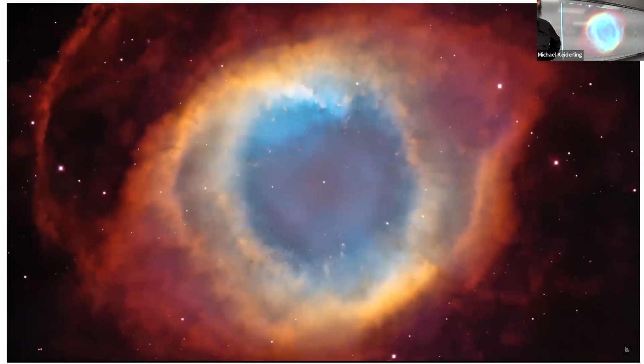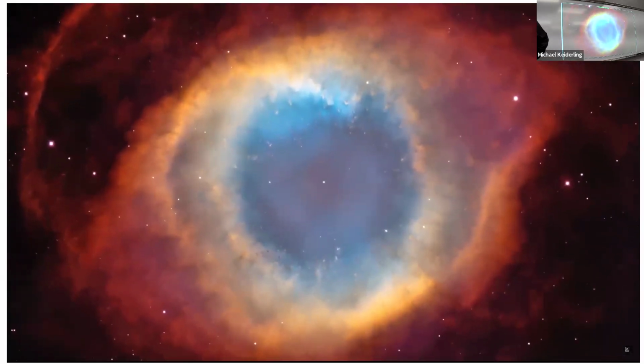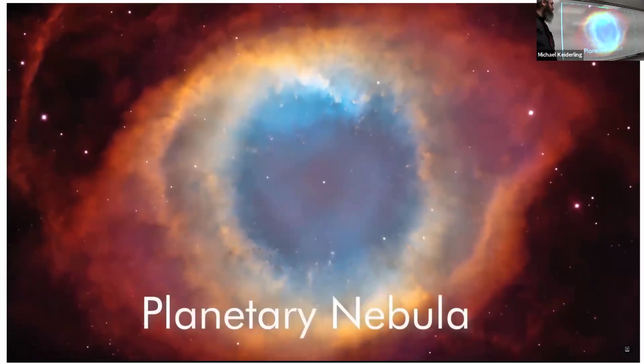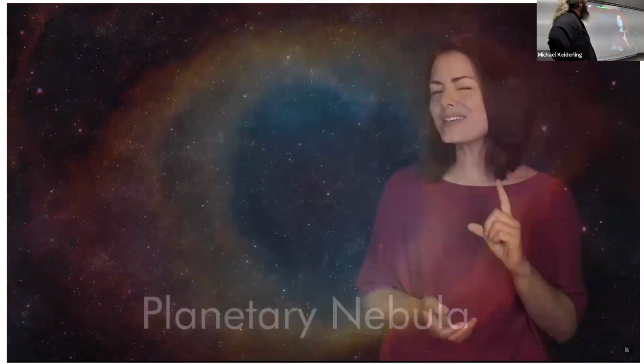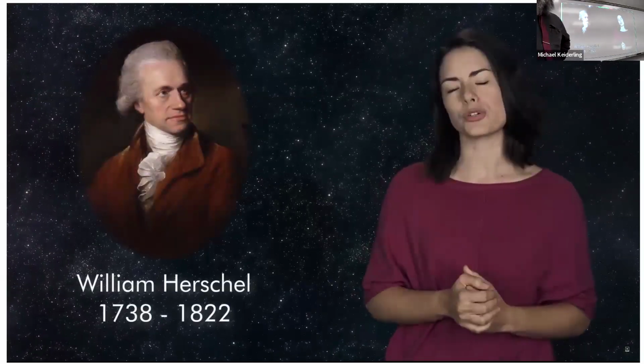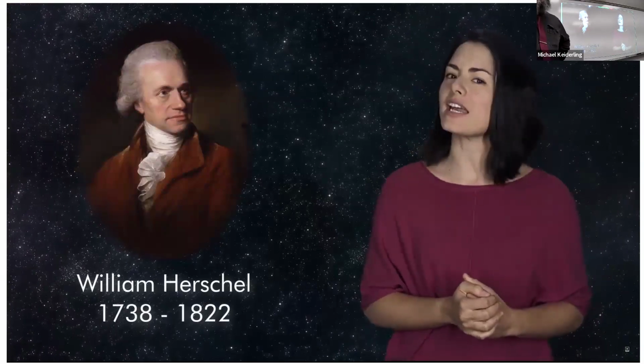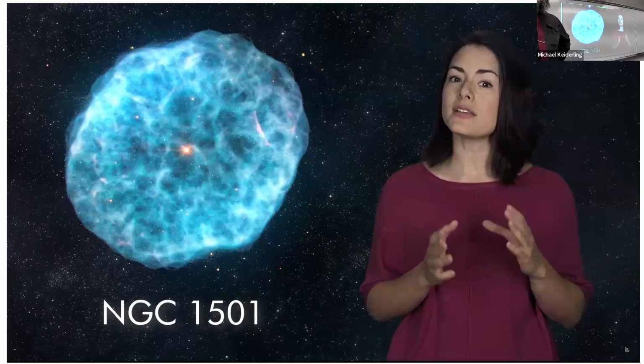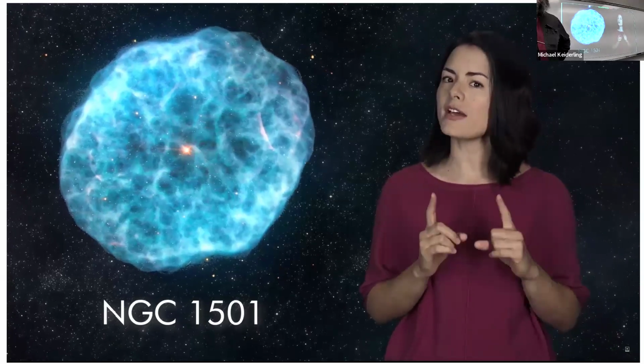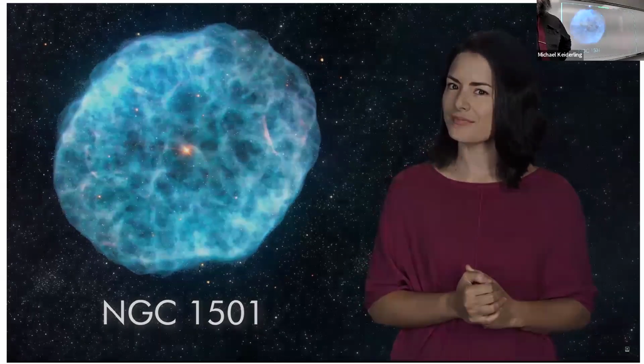This expanding sphere of matter glows from the star, creating a beautiful display called a planetary nebula. The name is a bit misleading, it has nothing to do with planets. The name was chosen hundreds of years ago by William Herschel because he thought they looked like planets. Regardless of the name, when you see a planetary nebula in space, there's a good chance you'll find a white dwarf in the center. It is estimated that more than 90% of the stars in our galaxy will end up as white dwarfs.